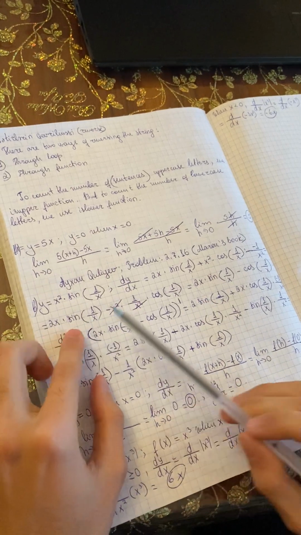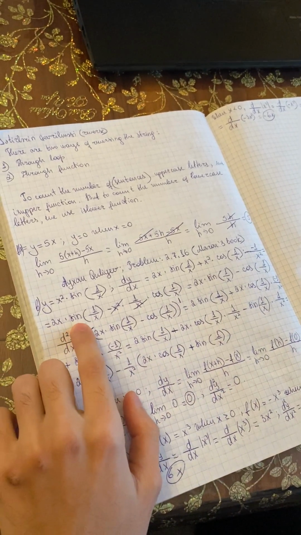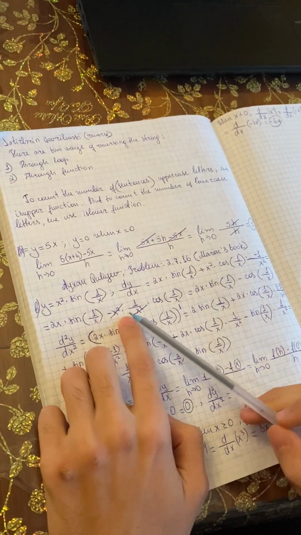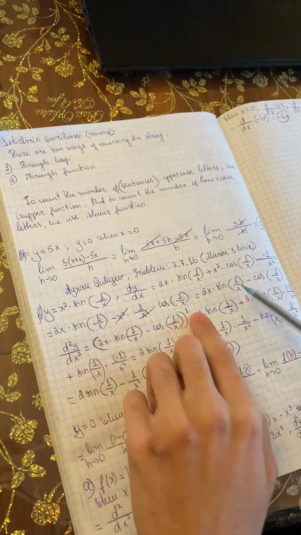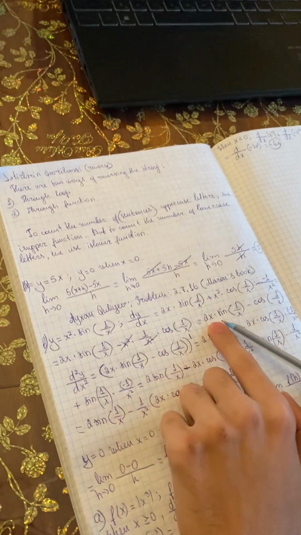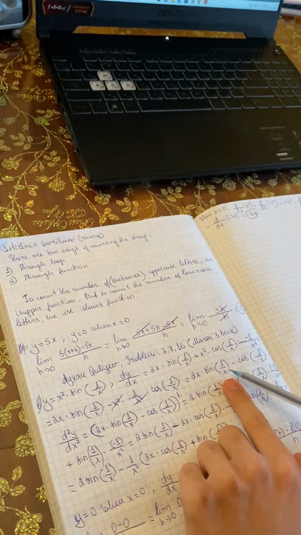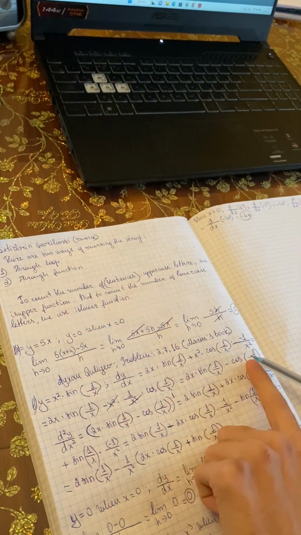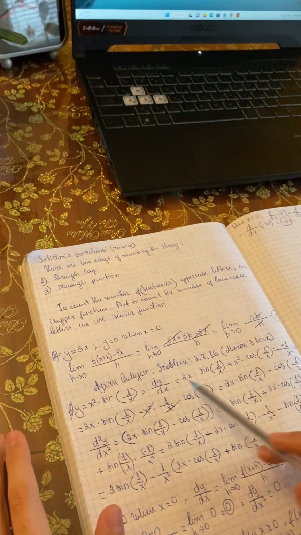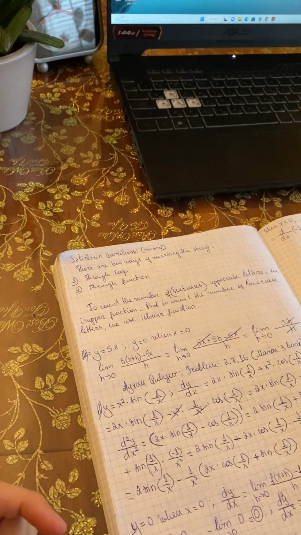So the result will be 2x multiplied by sine 1 over x minus, and we remove this x squared, then cosine 1 over x is left. So it will be 2x multiplied by sine 1 over x minus cosine 1 over x. So we already found the derivative of this. It is the first derivative. Now we have to find the second derivative.